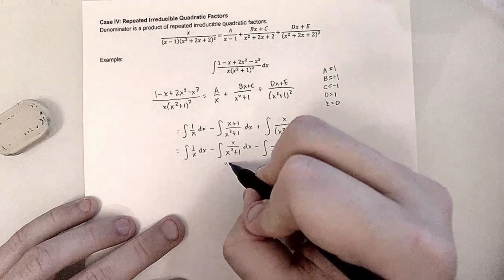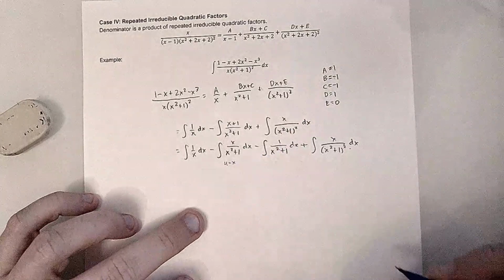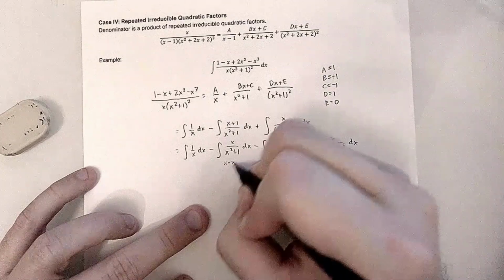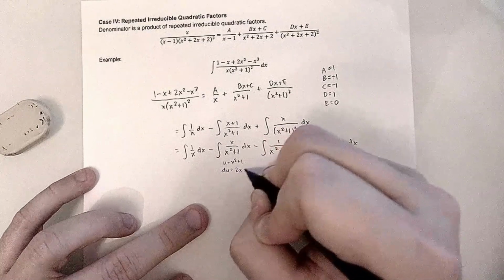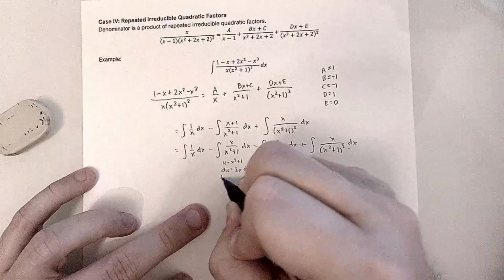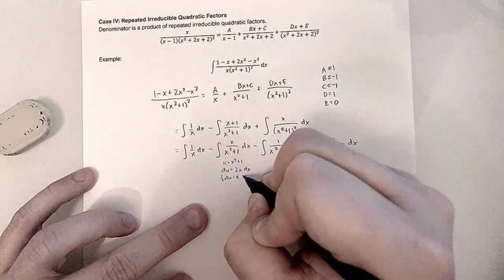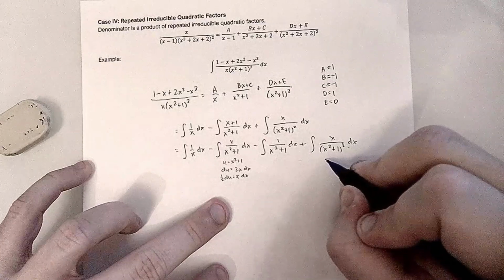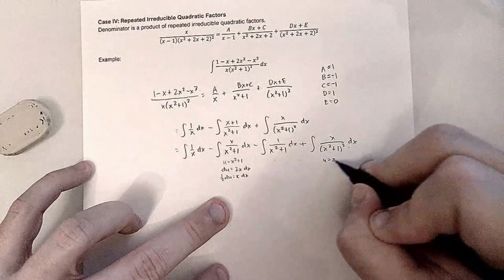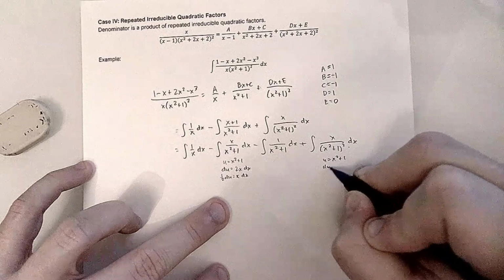So your substitution here is going to be u equal to x squared plus 1, so du is 2x dx, and of course, 1/2 du is equal to x dx. Almost the exact same thing over here, which is actually the exact same thing, so we're going to do that again.